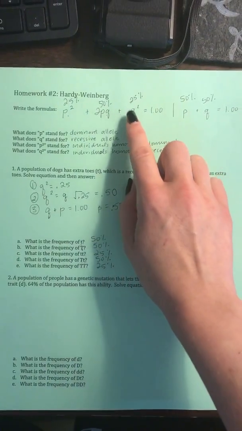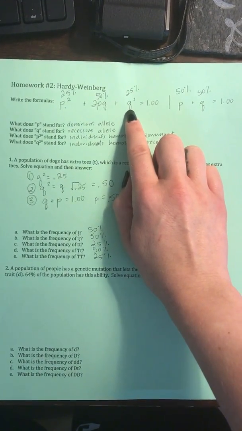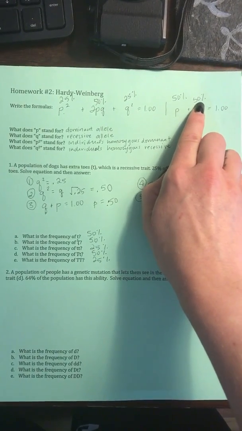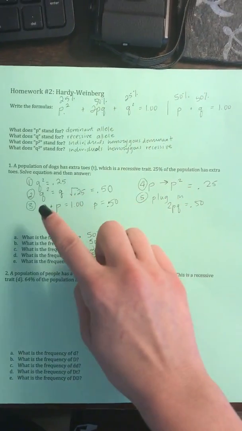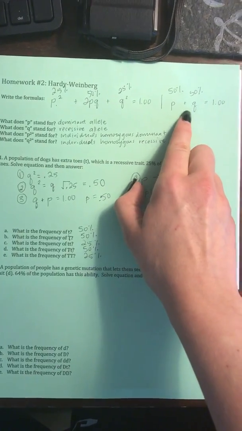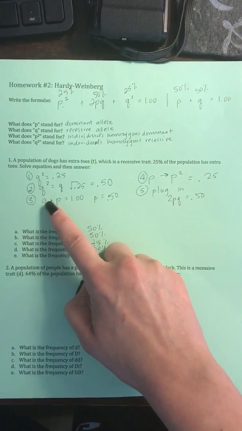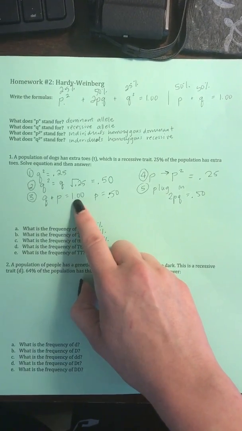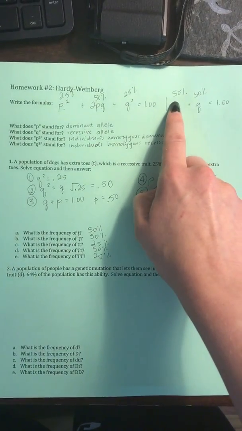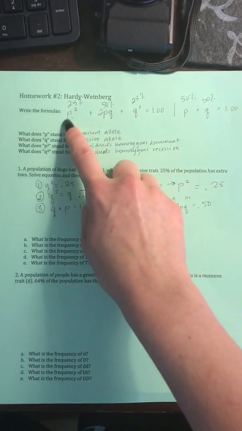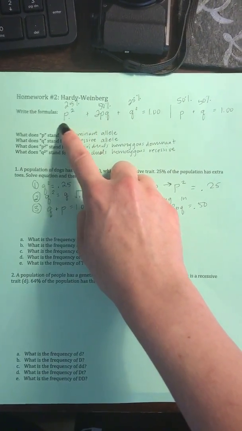So this means that even though there's only 25 dogs who have the recessive trait, the recessive allele is found in half the population. Third, because these two variables must equal 100, if Q is already 50, then P also has to be 50 to equal 100. So P, the dominant allele, is 50%. Now I can use these to plug in for our last two variables.